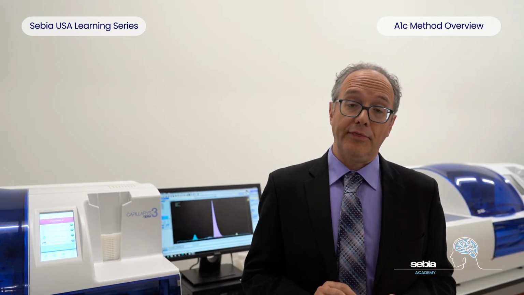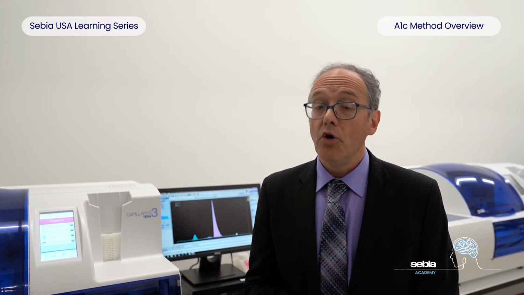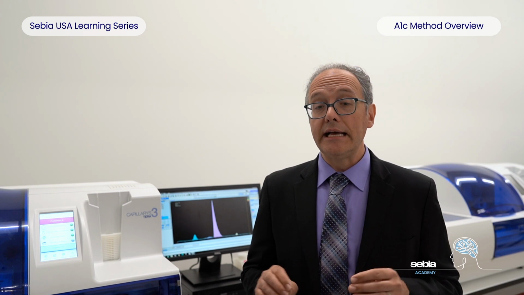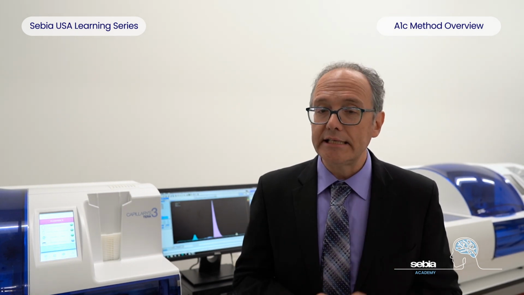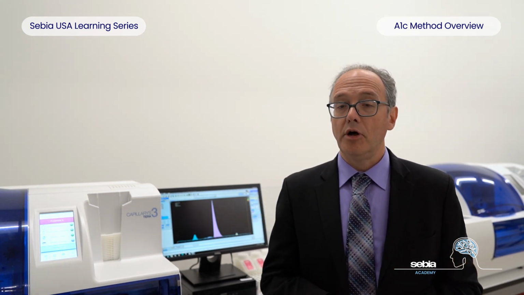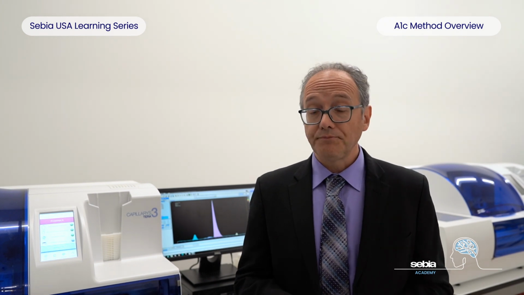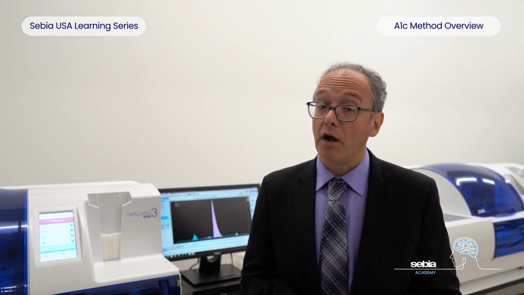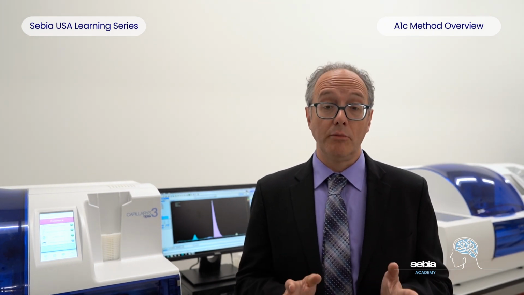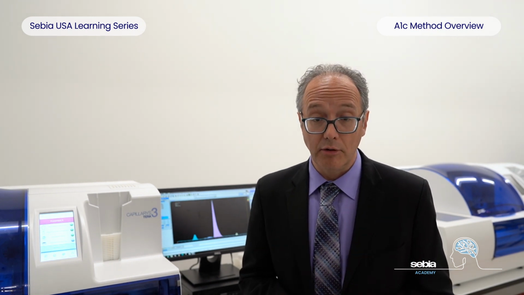Similarly, a newer method for measuring hemoglobin A1c is the enzymatic assays, which use enzymes that recognize and digest a targeted section of the hemoglobin A1c molecule. However, both of these methods are unable to differentiate between normal and most variant hemoglobins.